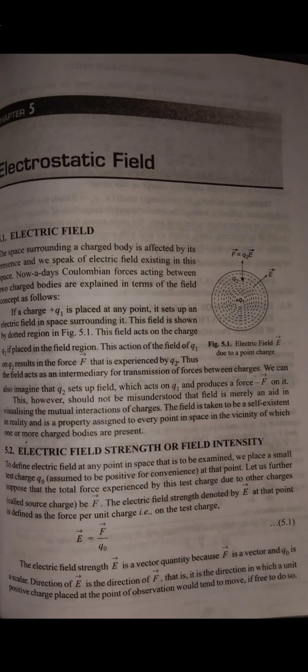Electric field strength or field intensity. To define electric field at any point in space that is to be examined, we place a small test charge Q0, assumed to be positive for convenience, at that point. Let us further suppose that the total force experienced by this test charge due to other charges, called source charges, be F vector. The electric field strength denoted by E vector at that point is defined as the force per unit charge exerted on the test charge. E vector is equal to F vector upon Q naught. This is equation number 5.1.